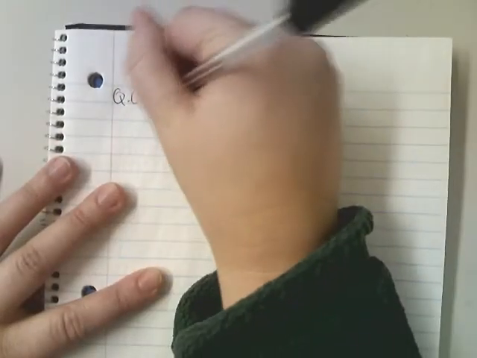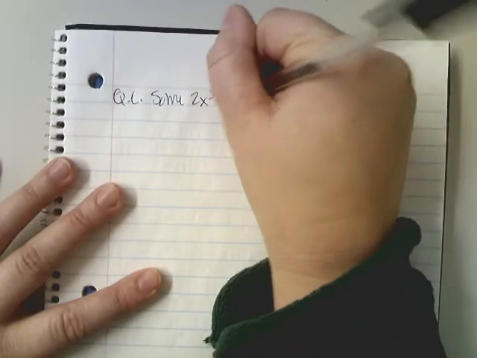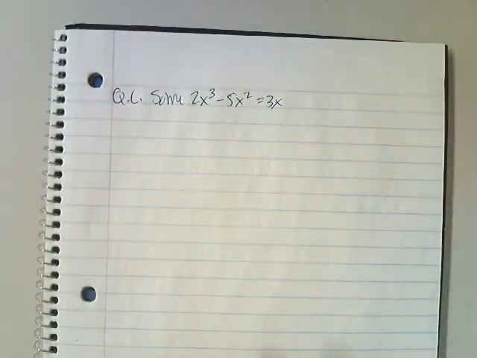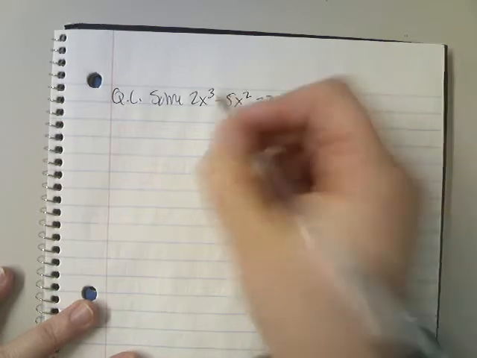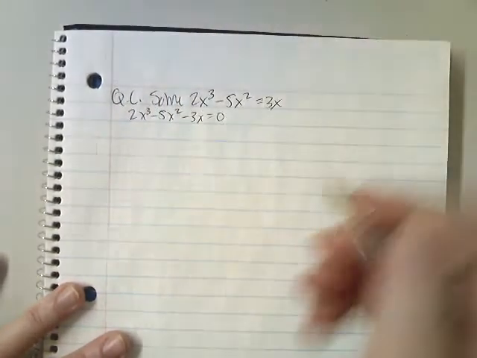So our quick check is going to be similar. I want us to solve 2x cubed minus 5x squared equals 3x. So pause this, go over it, or try it on your own. I'm going to go over it now. So my first step is to move the 3x to the other side. So I have 2x cubed minus 5x squared minus 3x equals 0.